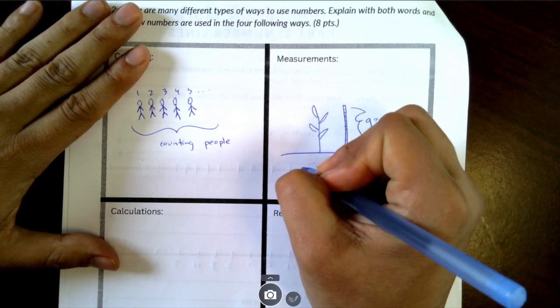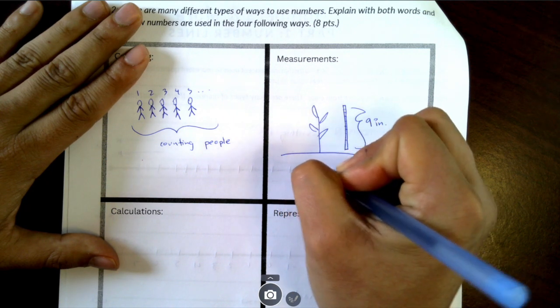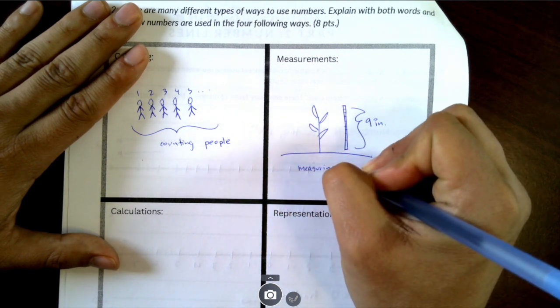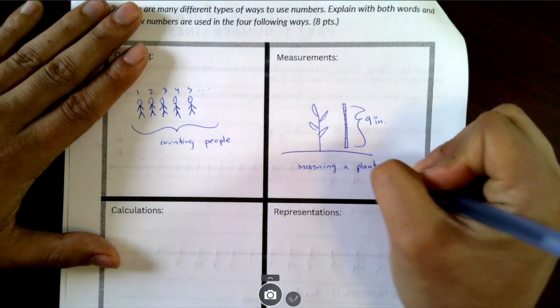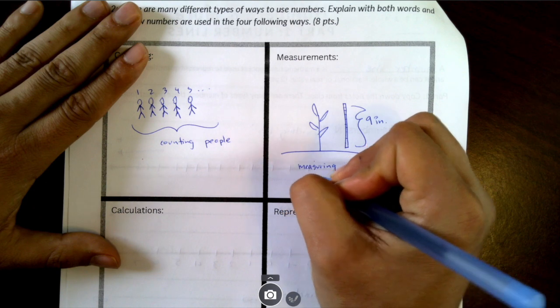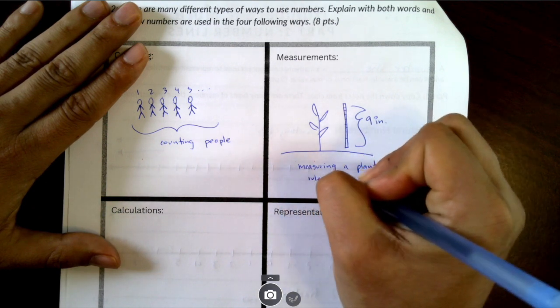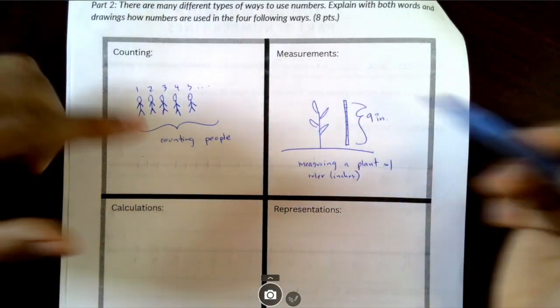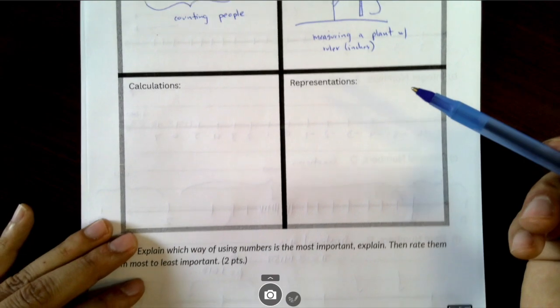In Spanish, it would be milpa. So measuring a plant with a ruler that's in inches. Okay. So you guys are basically drawing examples and explaining how numbers are used in real life.